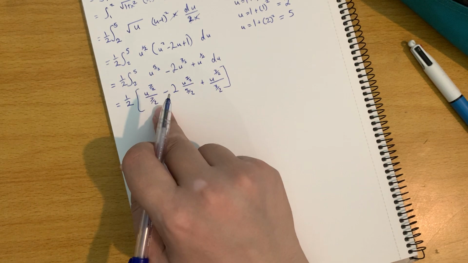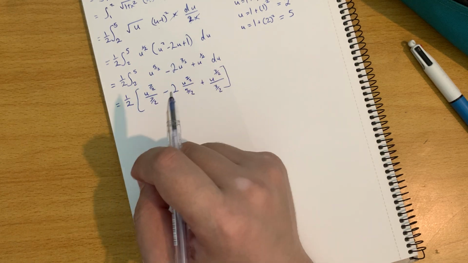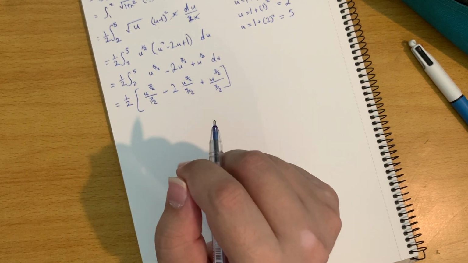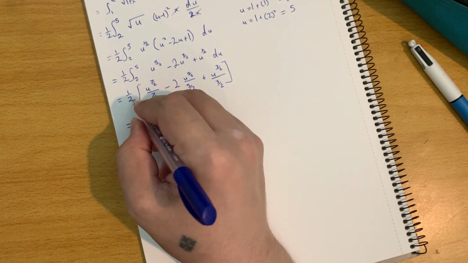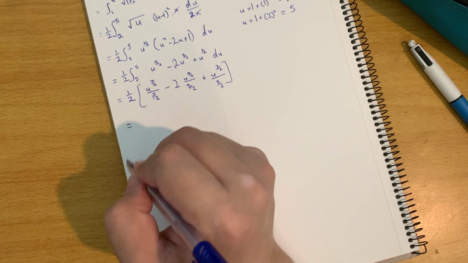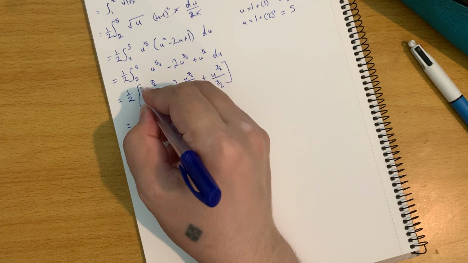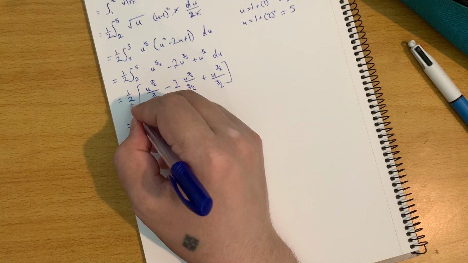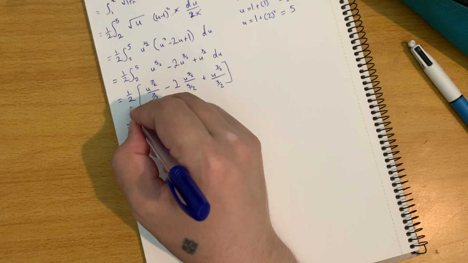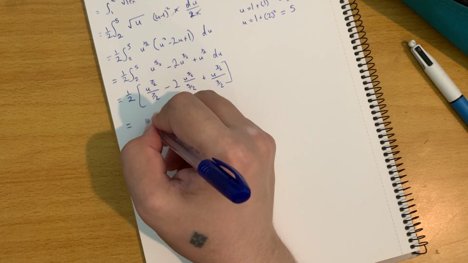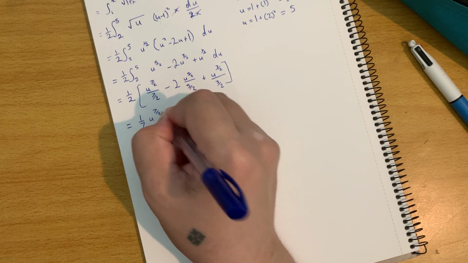First of all, I'm gonna reciprocate this. So instead of dividing by 7 over 2, I'm gonna multiply by 2 over 7. And I'm also gonna multiply this by a half in the same step. So I have a 2 over 7 and I have a multiplication by a half. So the 2 over 7 would divide by 2 to make a 7th, u to the 7 over 2.